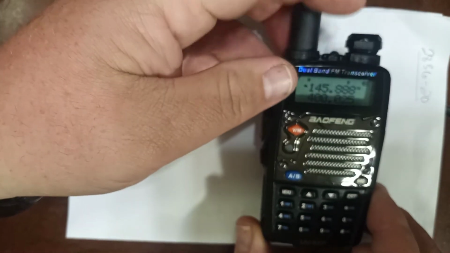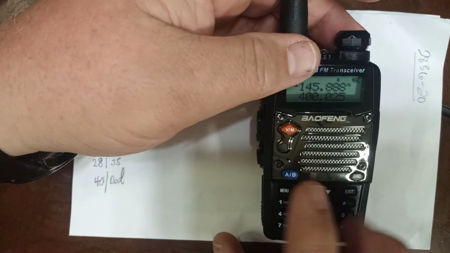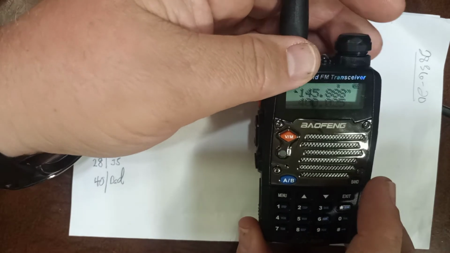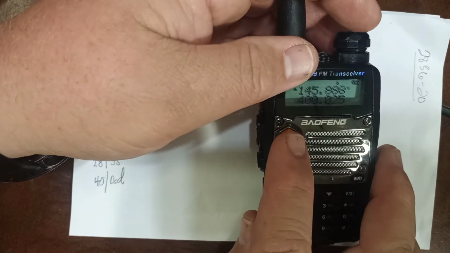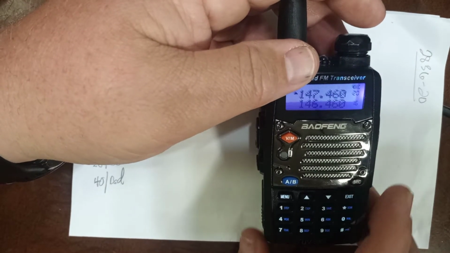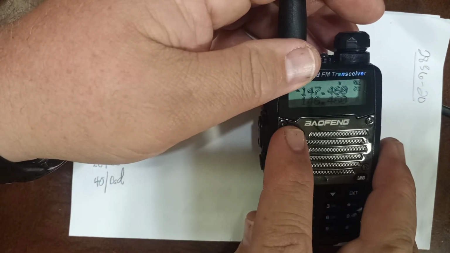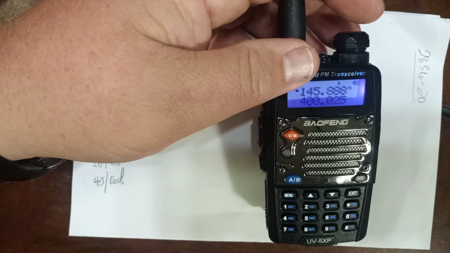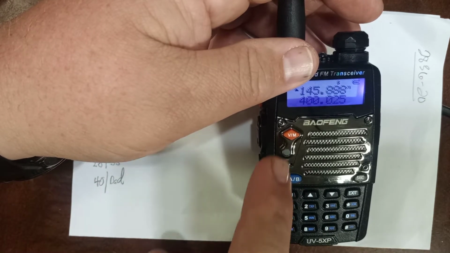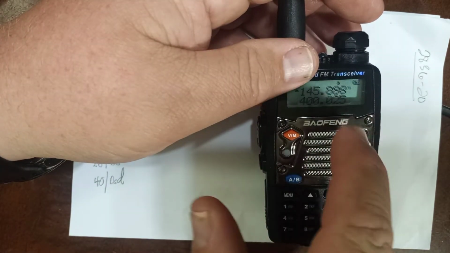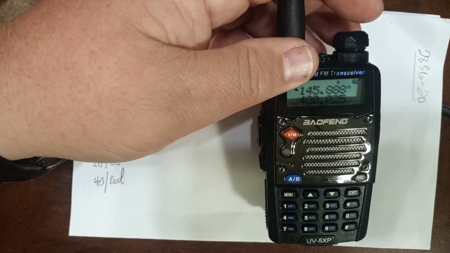What we're going to do here is we have our VM button. Now, our VM button, just like it's going to say when we hit the button, channel mode. It puts us in channel mode, okay? Now, if we want to get out of channel mode, so we actually want to program anything, we have to be in frequency mode. So we hit the VM button, and you'll see there's no channels on that side, okay?